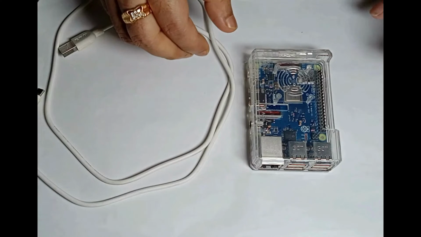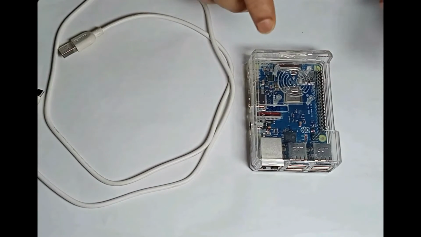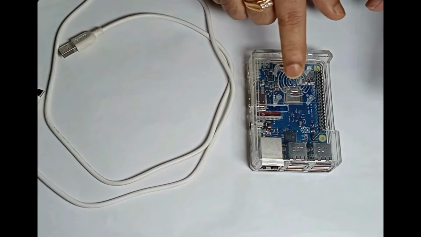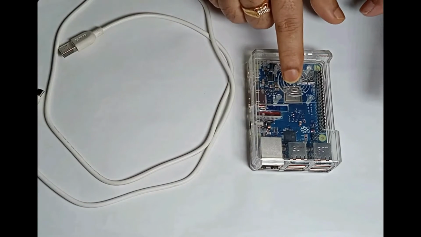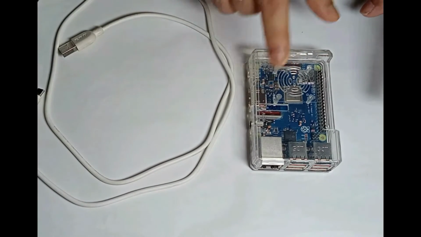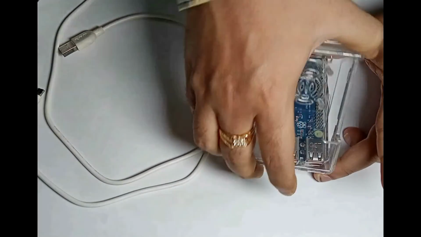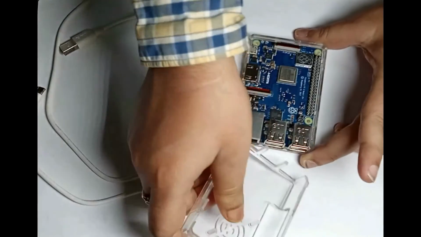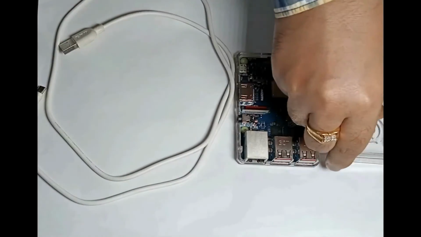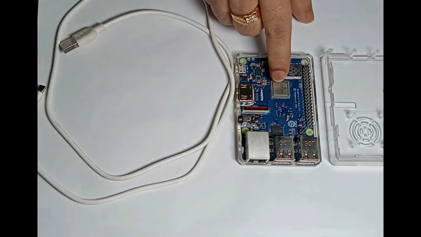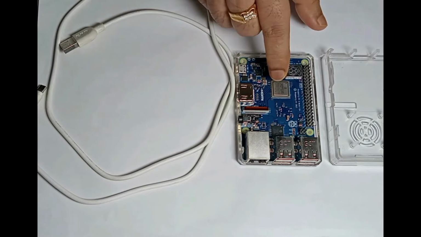Okay guys, now I will discuss different components of Raspberry Pi. This is Raspberry Pi 3B Plus. I'll open the case. This is the Broadcom processor.